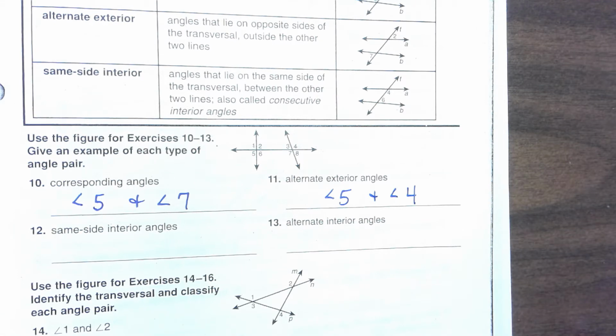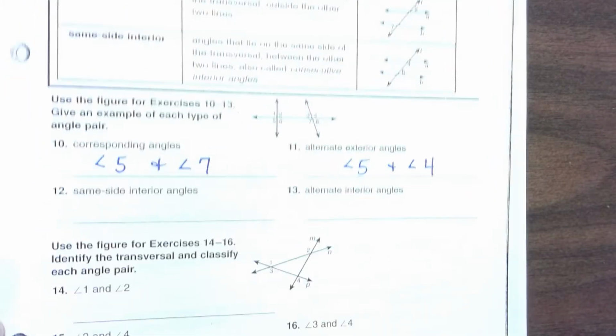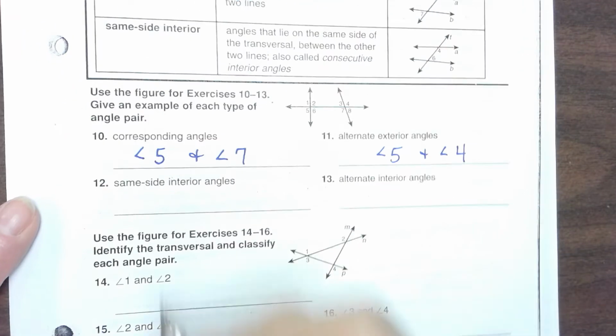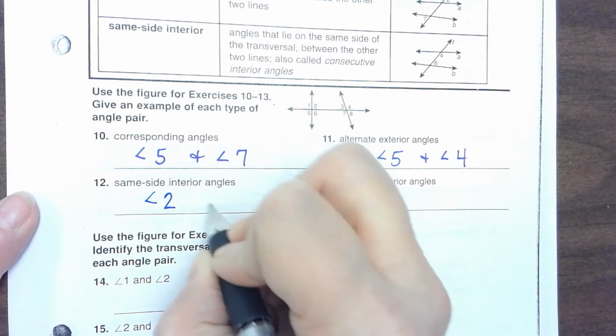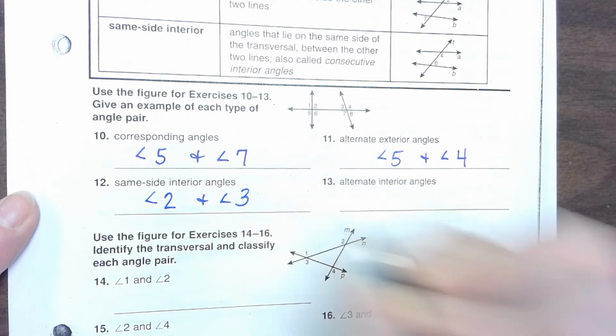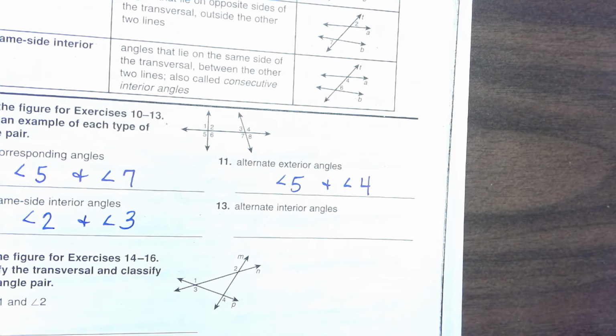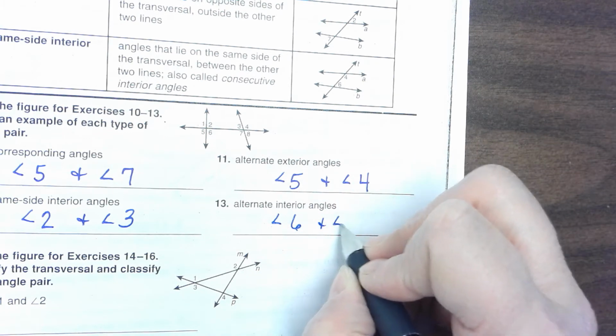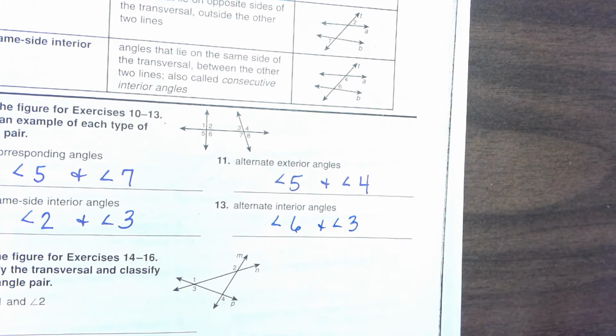Your angles kind of conglomerate around your transversals. Okay, same side interior. I'm just going to go angle 2, angle 3. Alternate interior. Angle 6 and angle 3. They're on opposite sides of the transversal and on the inside.